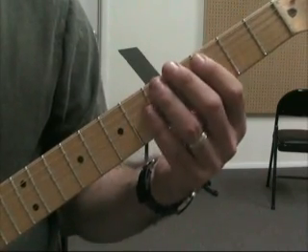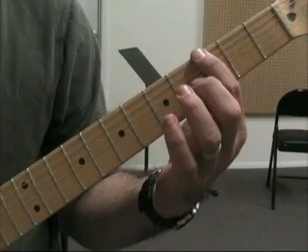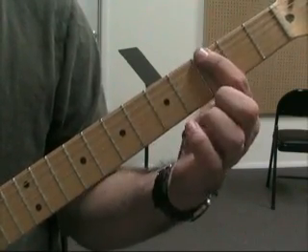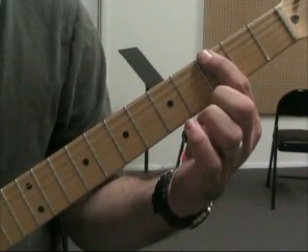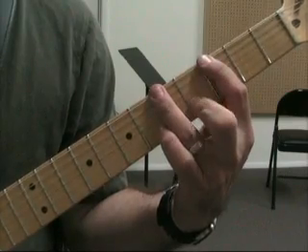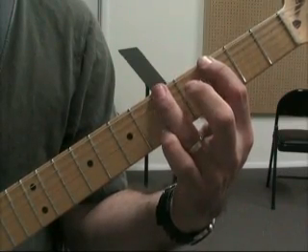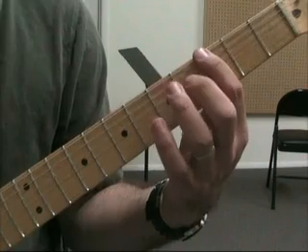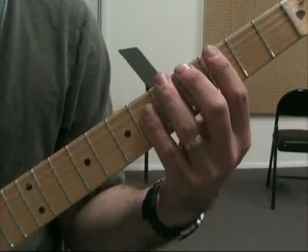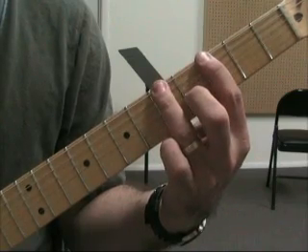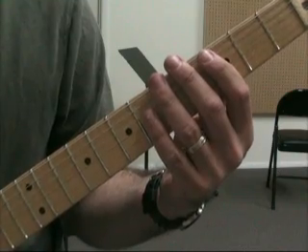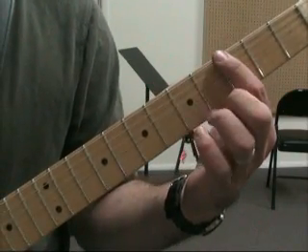A half step is basically where we're on one fret and we go up to the next fret. It's the distance between those two notes. A whole step would be from one note up 2 frets. So there's actually going to be a note in the middle there. That's a whole step. If we're on G, a half step up would be G sharp or A flat. A whole step up would be A.